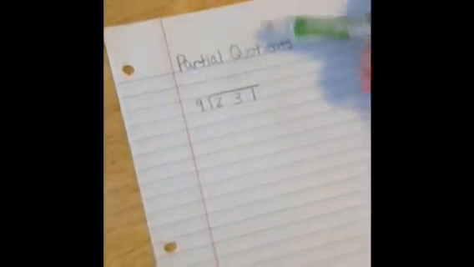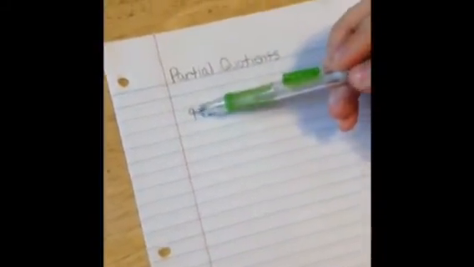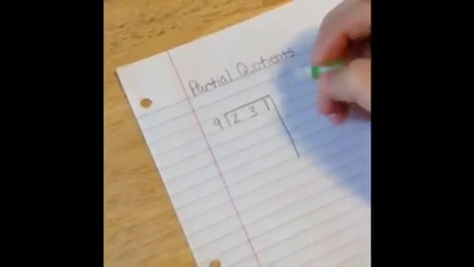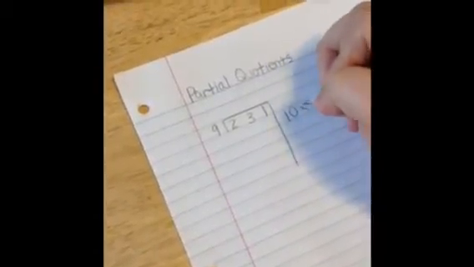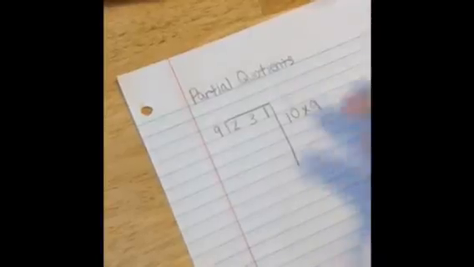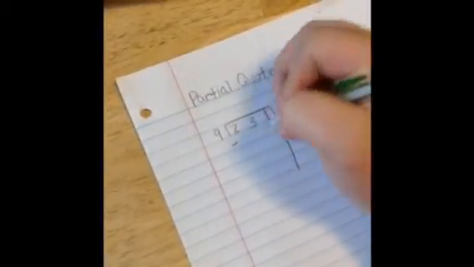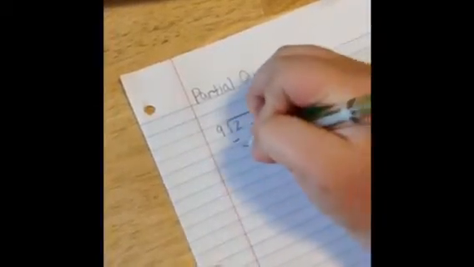I started this problem off by putting my 9 on the left side and my 231 inside of my box. Now I'm going to draw a line that'll separate what I'm going to do over here. I know that I can get 10 9s out of 231, so I'm going to put 10 times 9 over on this side. 10 times 9 equals 90.